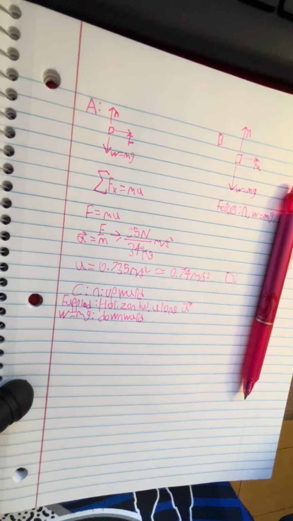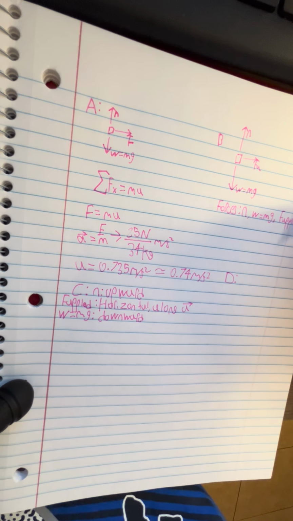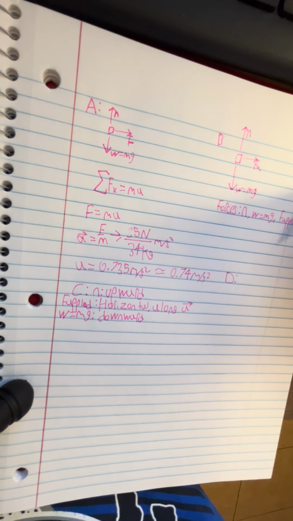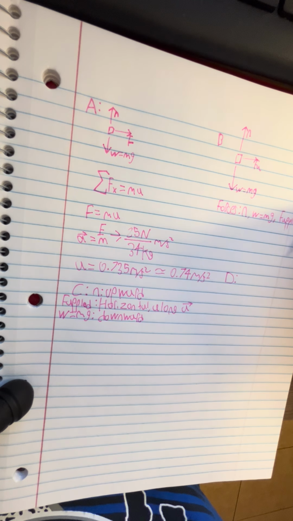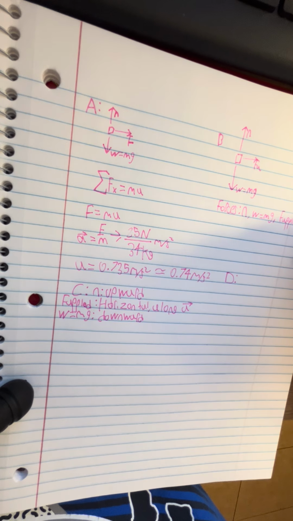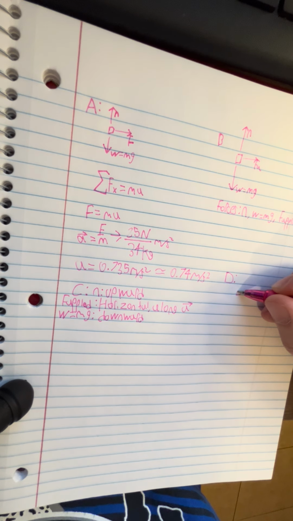What is the magnitude of the acceleration of the cheese? Okay, so for part D, it's asking us for the acceleration of the cheese itself. So we know the mass is 1.8 kilograms, and the applied force is 0.50 newtons. So I'll just go ahead and redraw the free body diagram.